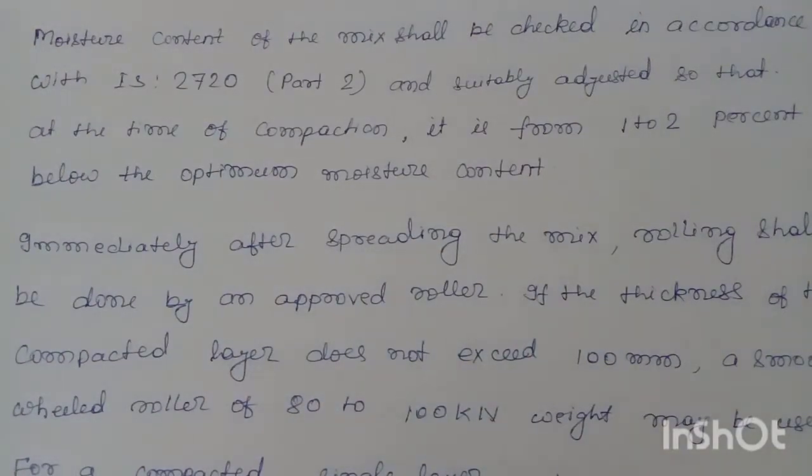Moisture content of the mix shall be checked in accordance with IS 2720 Part 2 and suitably adjusted so that at the time of compaction it is from 1 to 2% below the optimum moisture content.